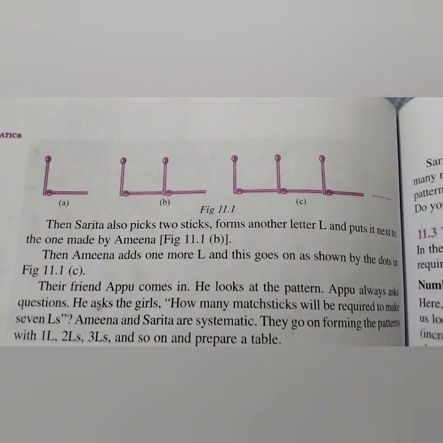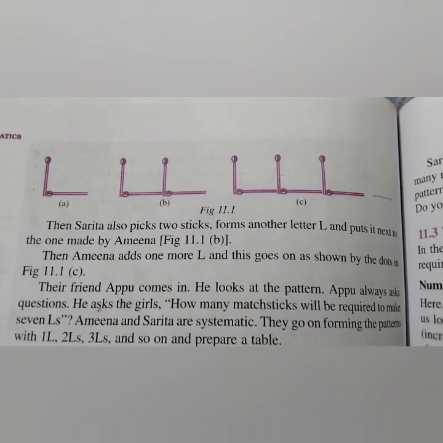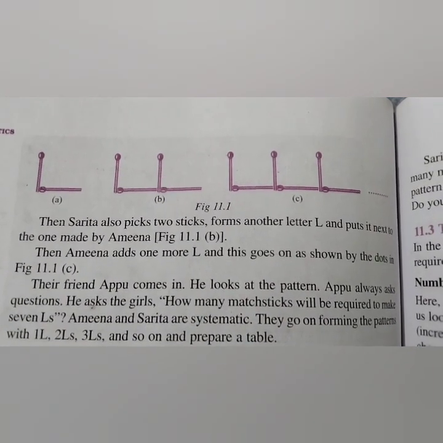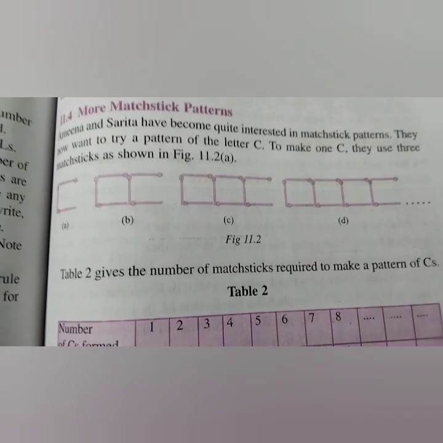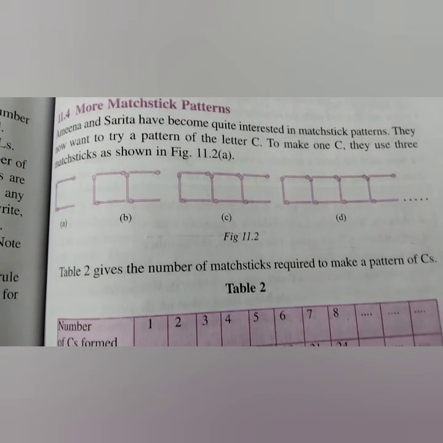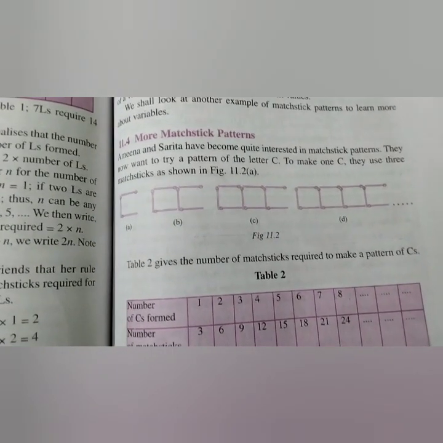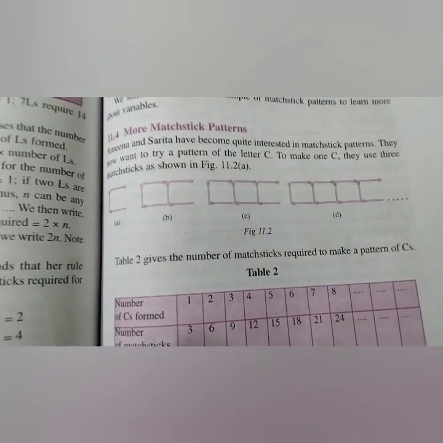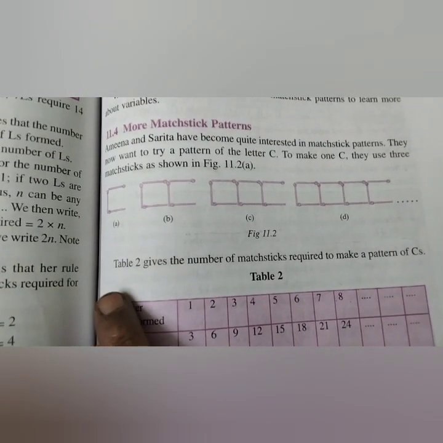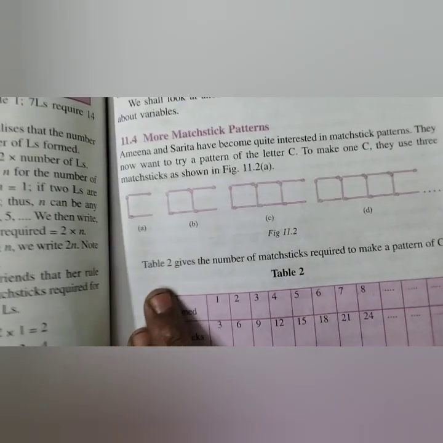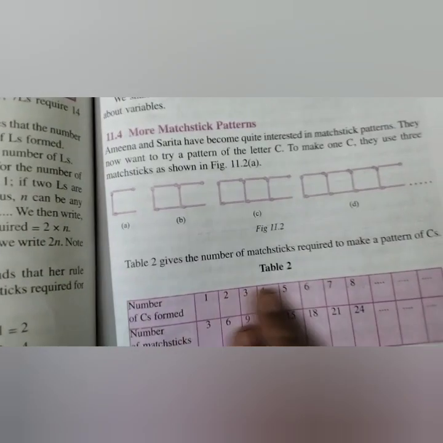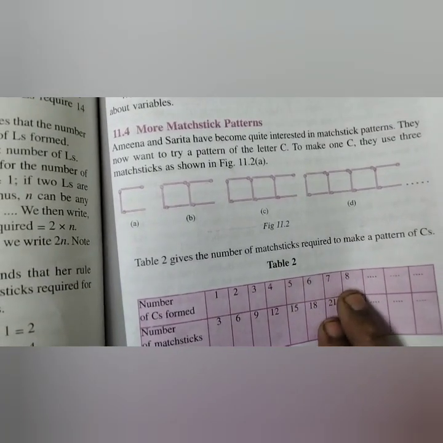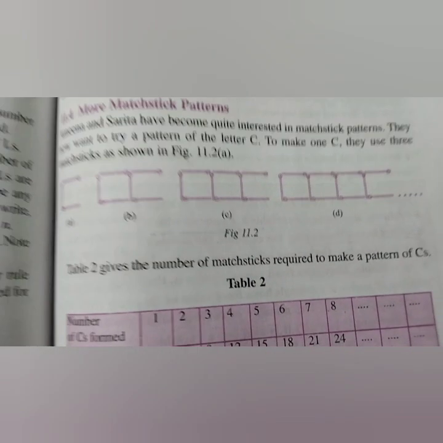Now let's see the other example. How to make C. C is made with 3 matchsticks. To make 1 C, we need 3 sticks. To make 2 C's, we need 3 plus 3. To make 3 C's, we need 3 matchsticks 3 times. That is 3 into 3.